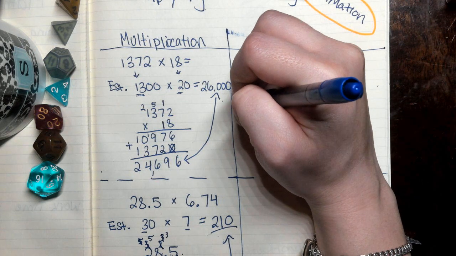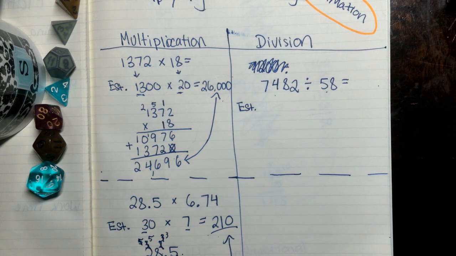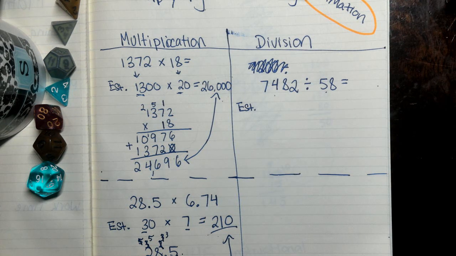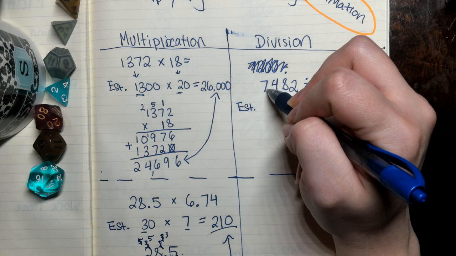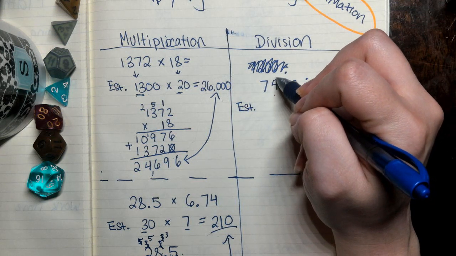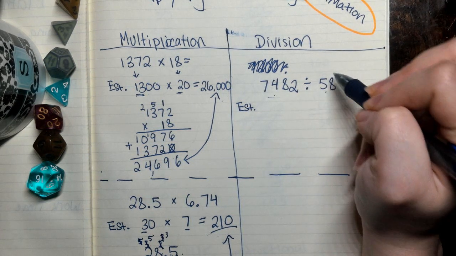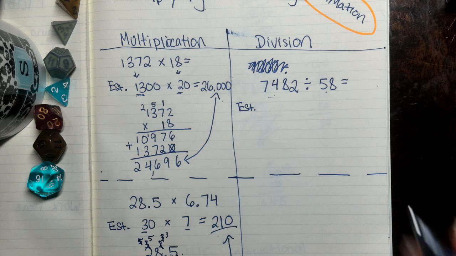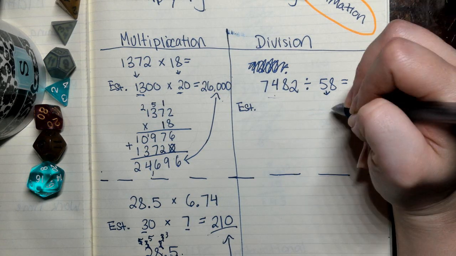So when I'm estimating with dividing, I'm not even going to lie to you, it's definitely harder, because I need to look at taking this number and making it to where I can divide with this number. It's a lot more thought having to go into it. So I'm already thinking I could get that number 58, what do you think? 60?